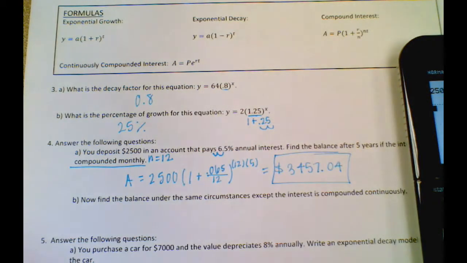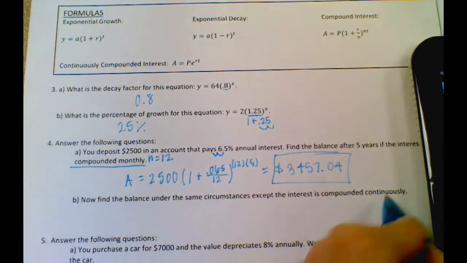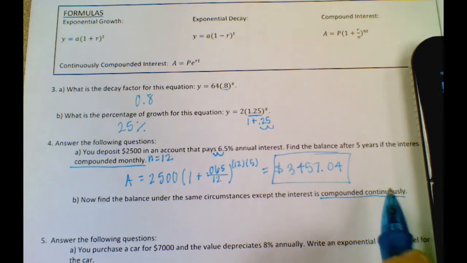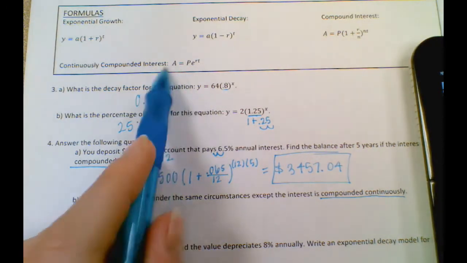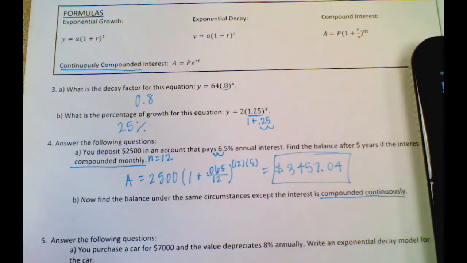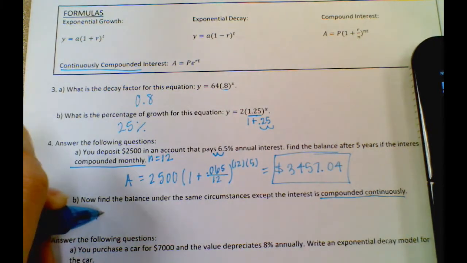Okay? All right. It says, now find the balance under the same circumstances, except the interest is compounded continuously. So this is the key word here. When we're compounded continuously, that's when we use this formula. Okay? So continuously compounded. See that? So that's how we know we're using this formula here. So we don't know what the final amount is. That's what we're trying to find.